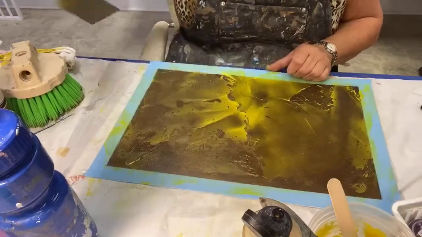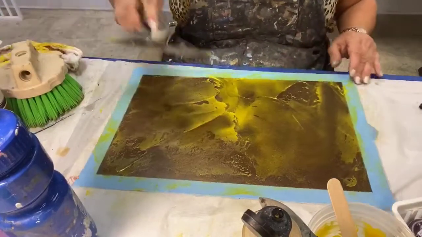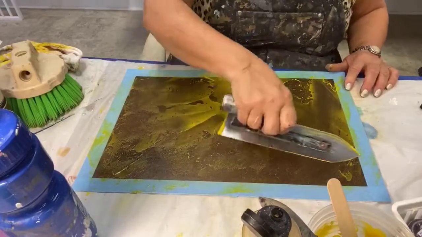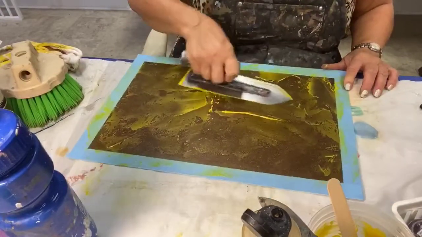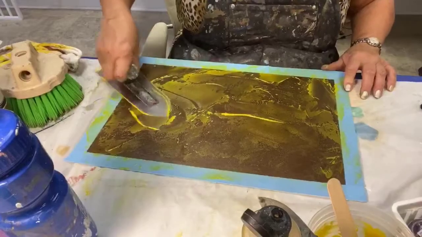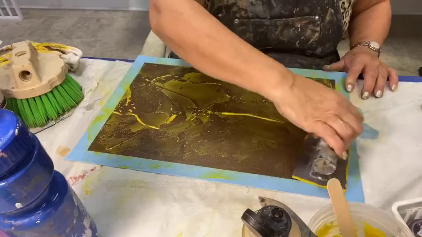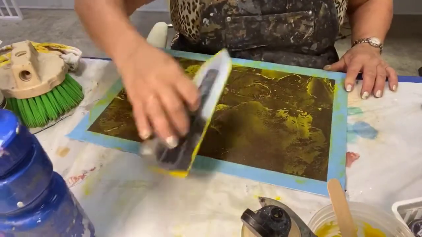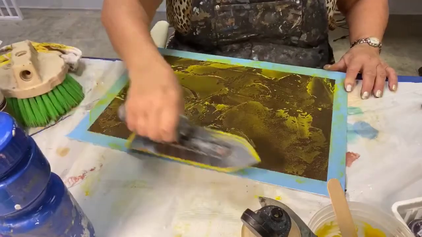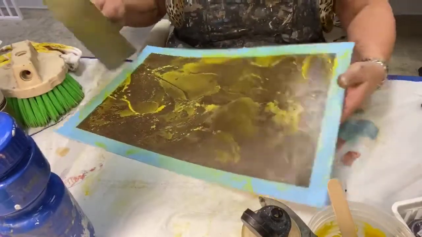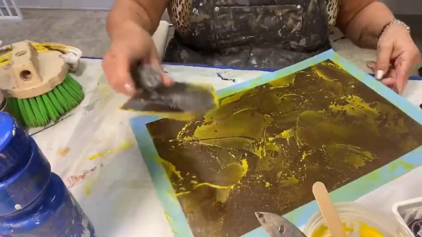There we go, now it's going. I had so much on there, I had to get some of it off. And you can see the trowel starts to suck to the surface a little bit, and you get this very cool pulled look. Now, honestly, this is the ugliest color combination right now, but what's gonna happen is that yellow is gonna dry down.